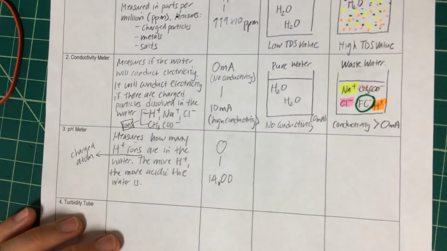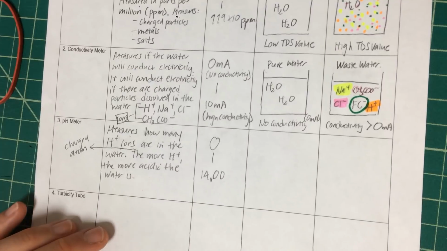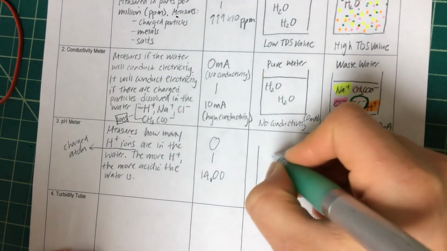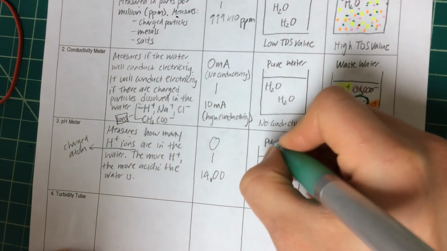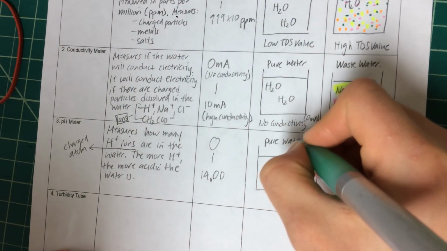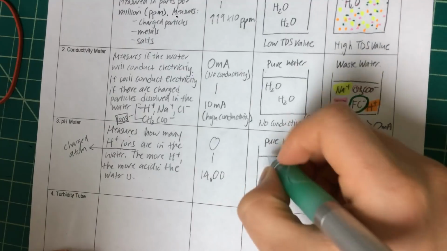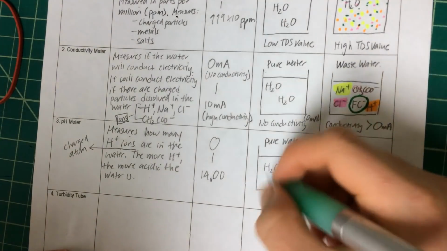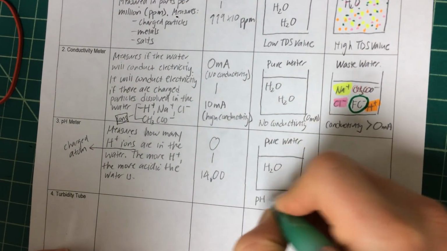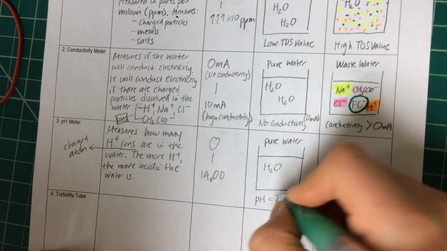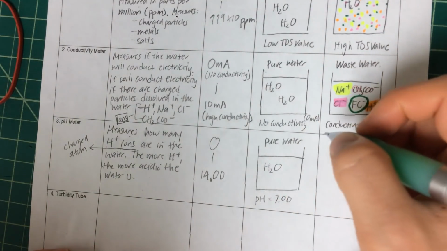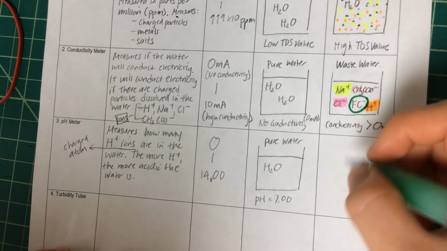And now let's draw the drawings for pH. So in pure water, there's actually just water, and the pH is usually 7.00. There's kind of a balanced number of H+ ions, and it's not acidic.